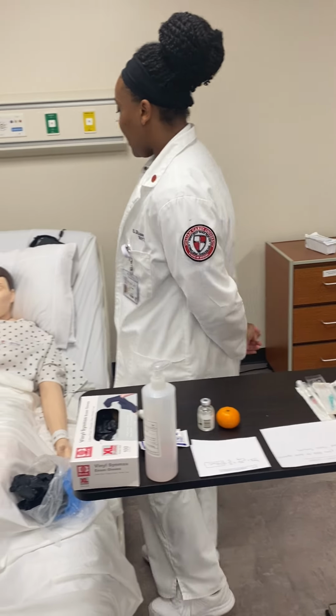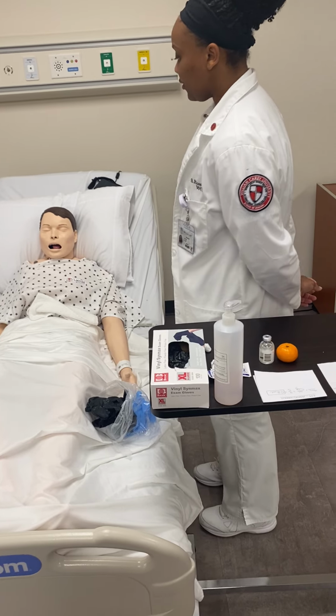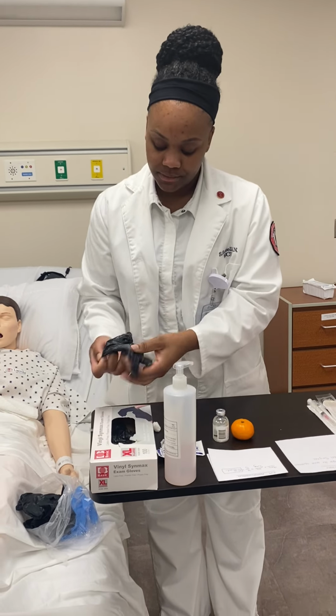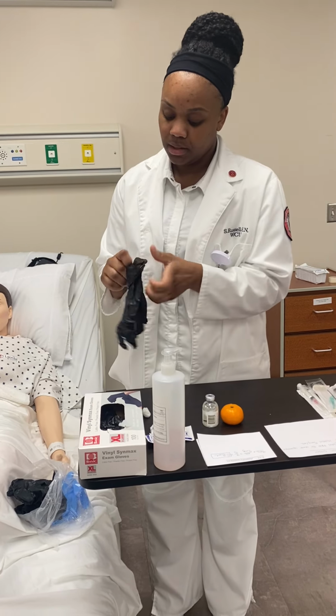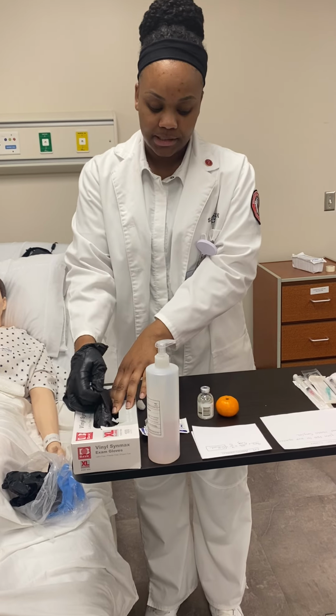So after I've done that, I'm going to identify patients. So I'll have the patient state their name and date of birth. I'll go ahead and wash my hands, don my clean gloves, and at this point, I'll go ahead and perform a focused assessment pertaining to this medication.